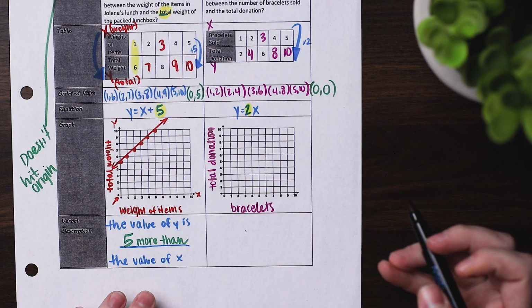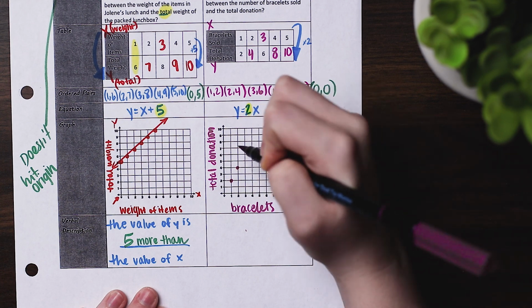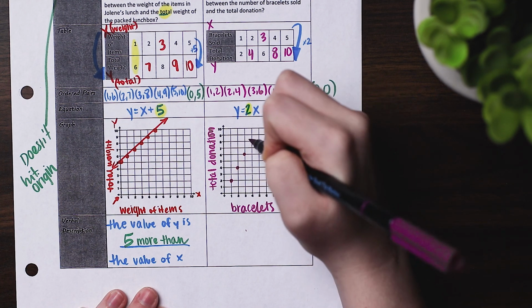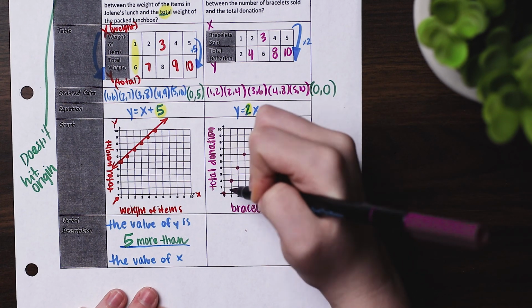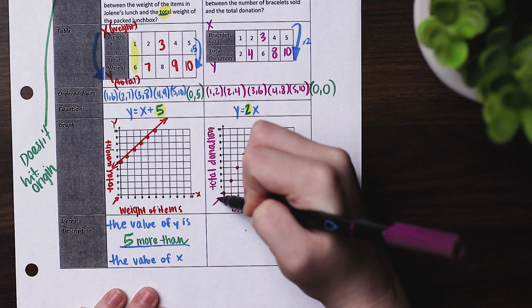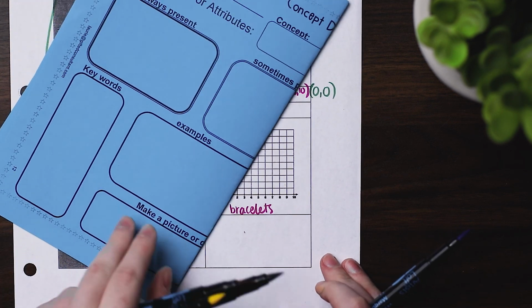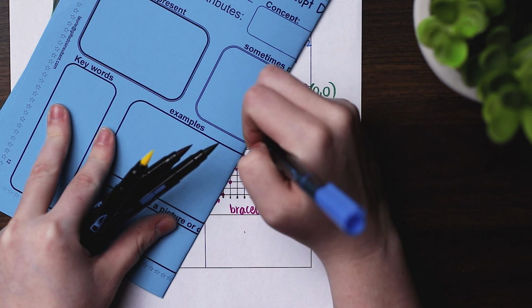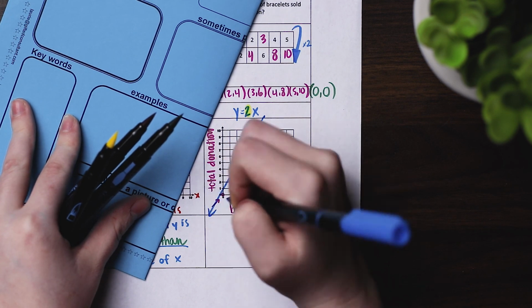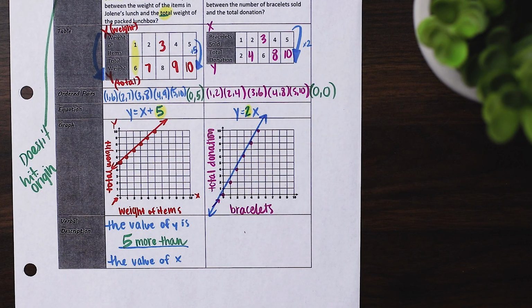So let's see, we have the points 1, 2, 2, 4, 3, 6, 4, 8, 5, 10, and then we have our bonus point 0, 0, which we previously talked about. That is called the origin. So let's connect our dots. I'm going to get a little line going right here. Connect the dots, make it nice and even. And on the end, I'm going to put some arrows because that line is infinite. It goes both ways forever and ever.